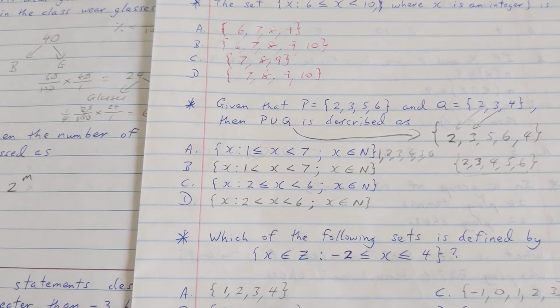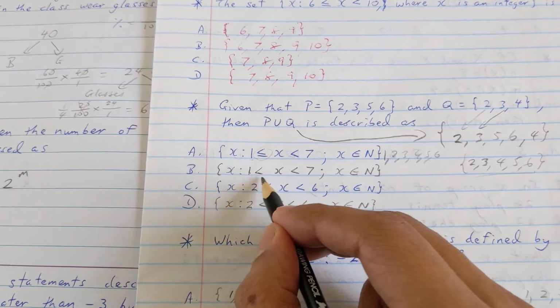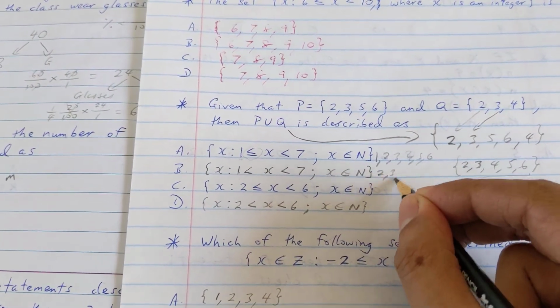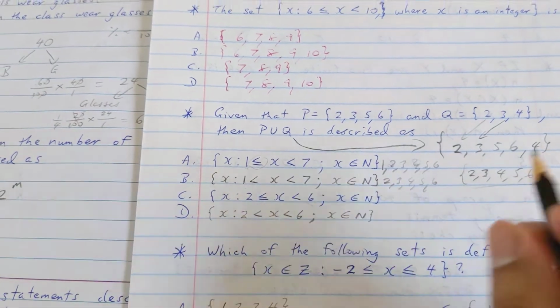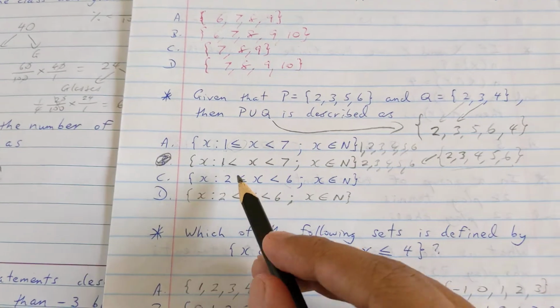X is between 1 and 7. We're not including 1 and 7 because it doesn't have that extra equal line. The extra equal line means we're including this digit, which we're not. So it'll be 2, 3, 4, 5, 6. Again, we're not including 7. So again, that's going to be my answer. But let me go through the rest and see what it's going to look like.